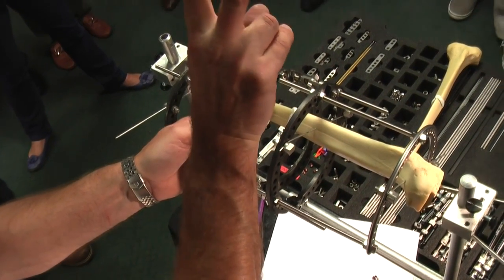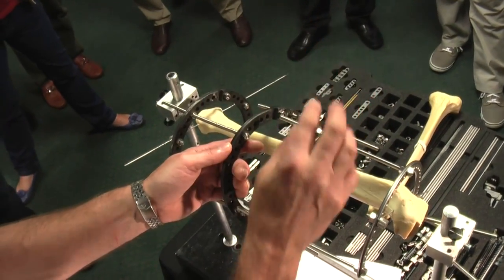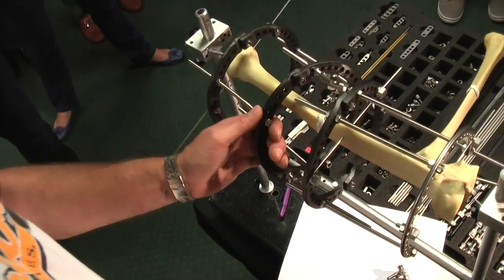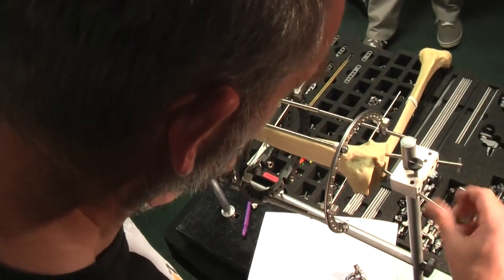Yeah? Is that the way it looks? Because at some point you do have to trust people, I'm afraid. Yeah? Does it look about right? Let's just put that in there.